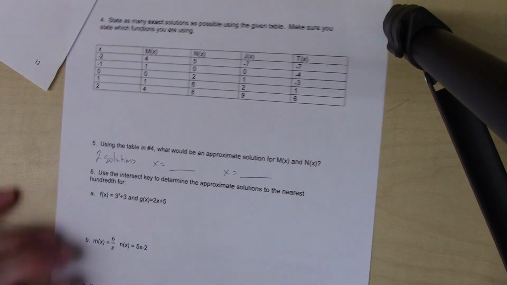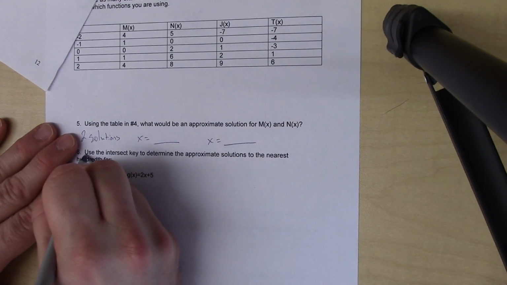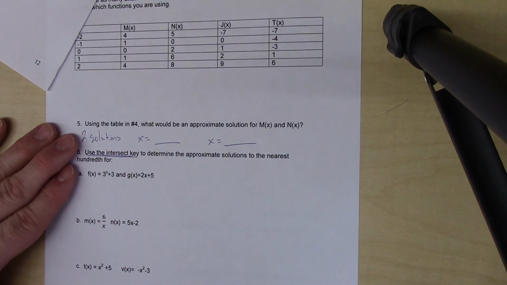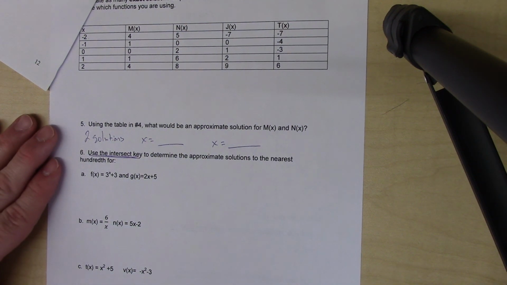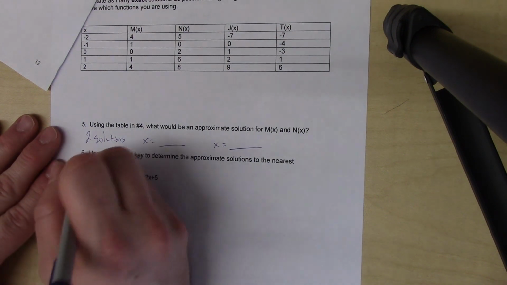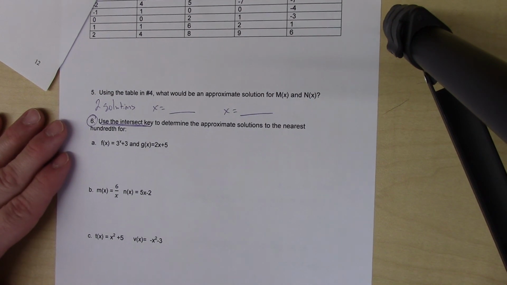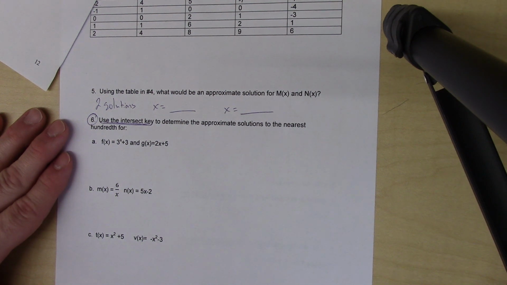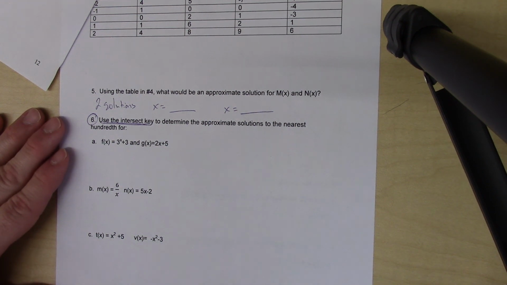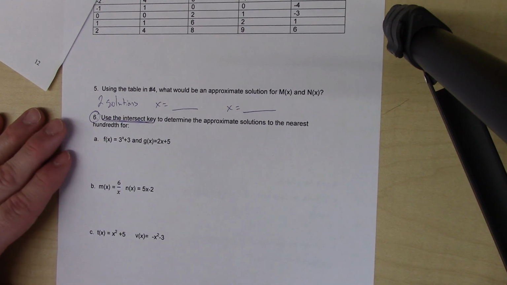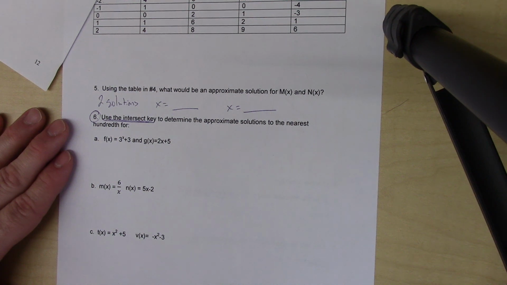For this, I want you to use the intersection key, and that's that calculator thing we just got done doing. So if you don't have a graphing calculator, you might want to start here at number 6 and do these problems first because you need a graphing calculator for that. If they do not cross, then the answer is no solution. Just a hint on one of these problems that might happen. Help each other out, work through this together, and you're going to be turning this in tomorrow. Have a good day.